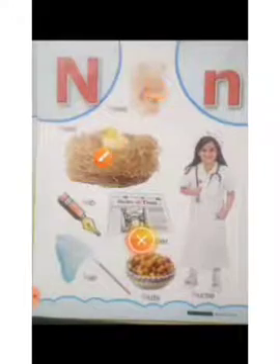Let's start with the letter N. N for nose. N for nest. N for nib. N for newspaper. N for net. N for nuts. N for nurse.